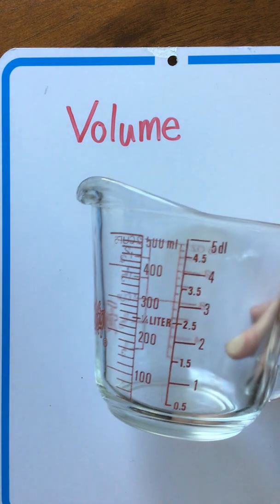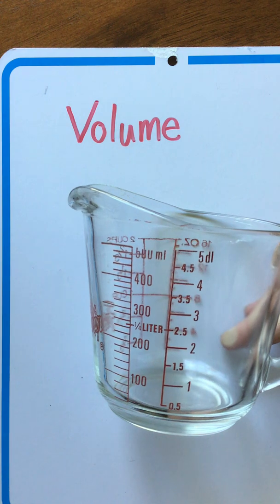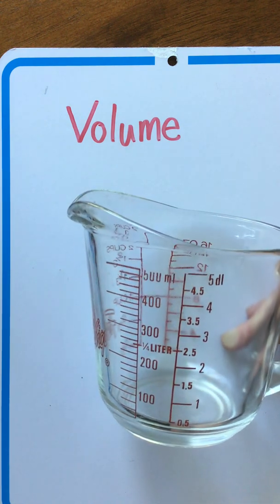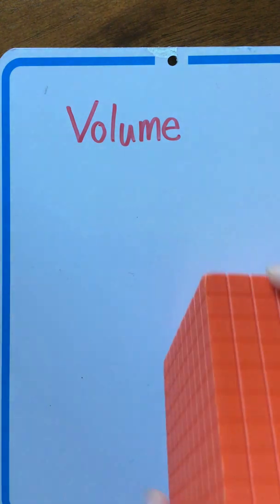Okay, so volume is how much space something takes up, right? So we've figured out the distance around the perimeter, we figured out the distance on the flat part, the area. Well, now we're going to move into the world of volume. So if we were measuring the volume of a liquid, then we could use a handy little cup measure like this to figure out how much liquid we've got. If we have something that's a little bit more blocky, well, we're going to have to figure out another way.